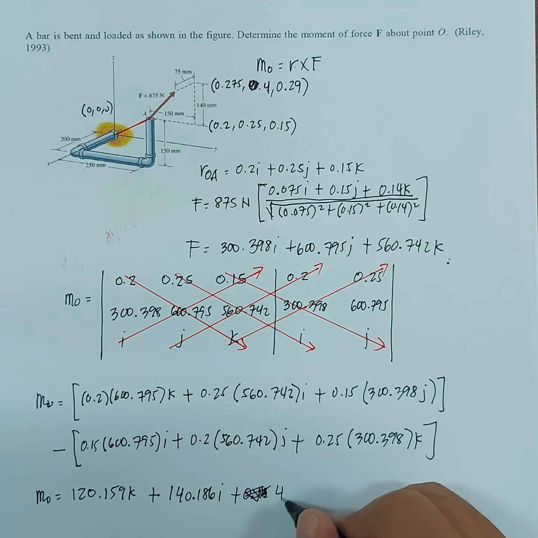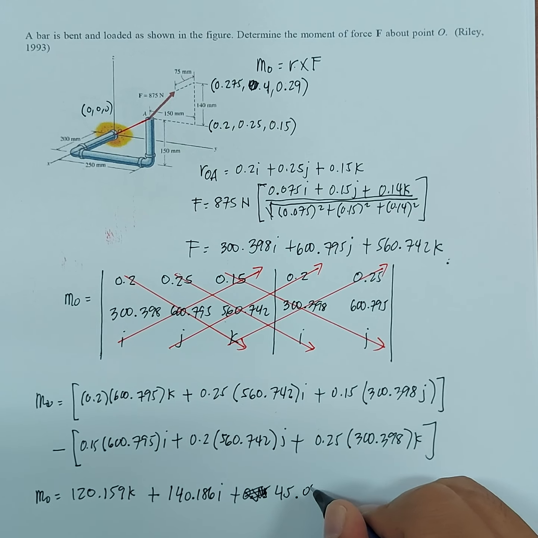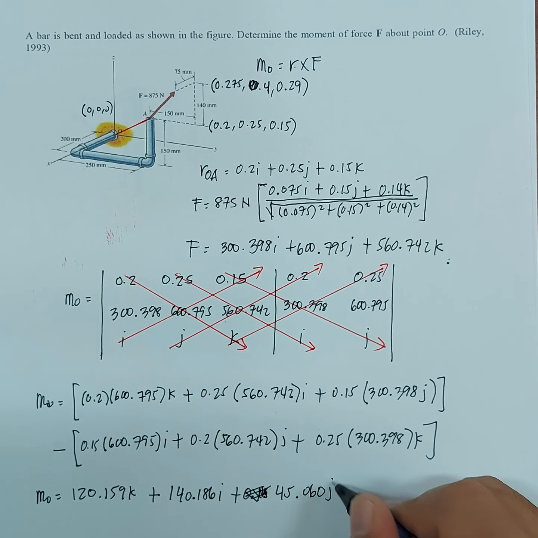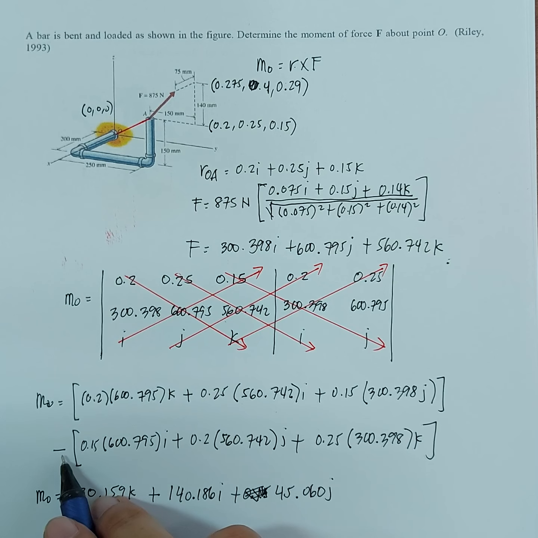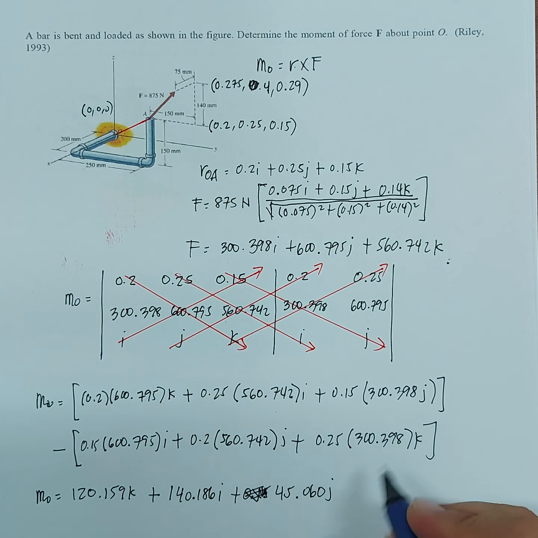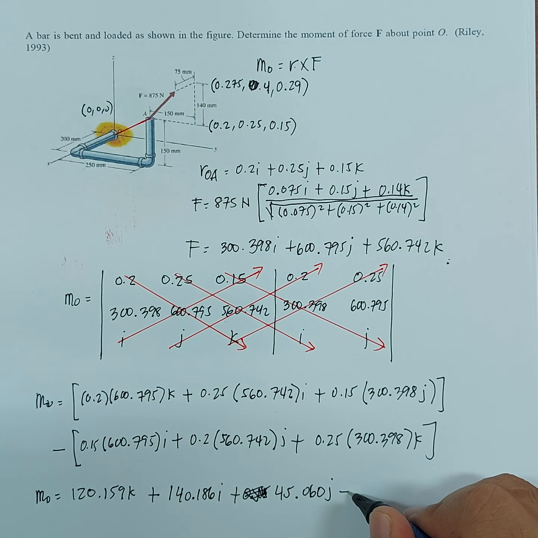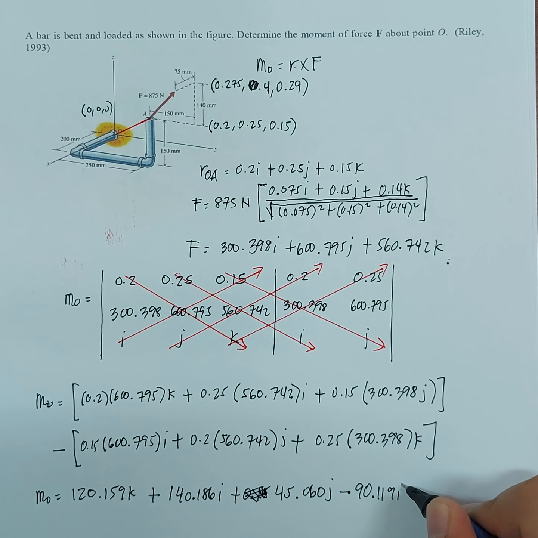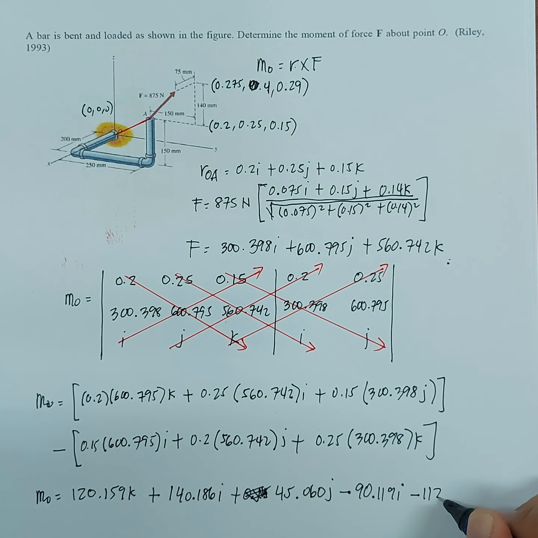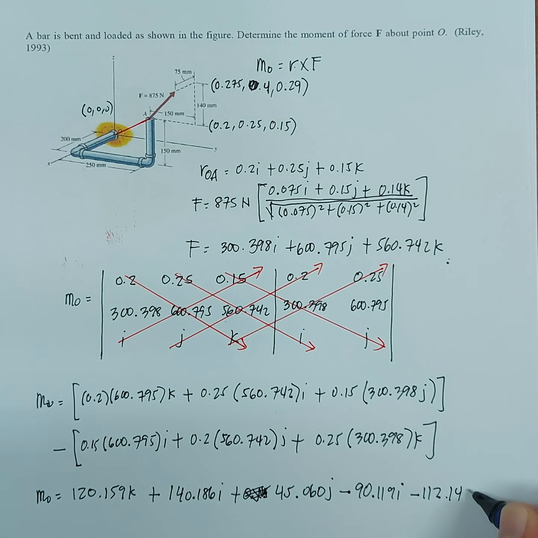Plus 45.6060 J. This one, distribute the negative. So everything is subtractive, right? So minus this 90.119 I minus 112.148 J.